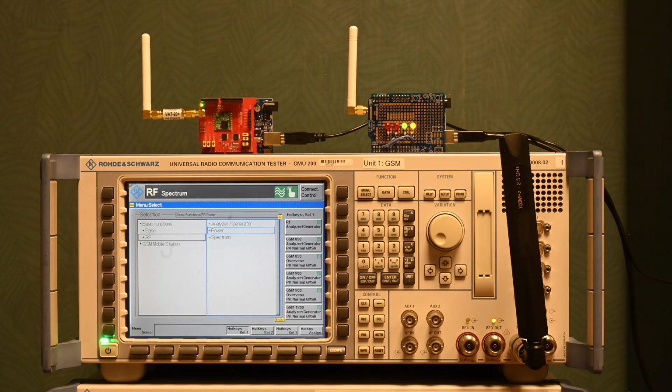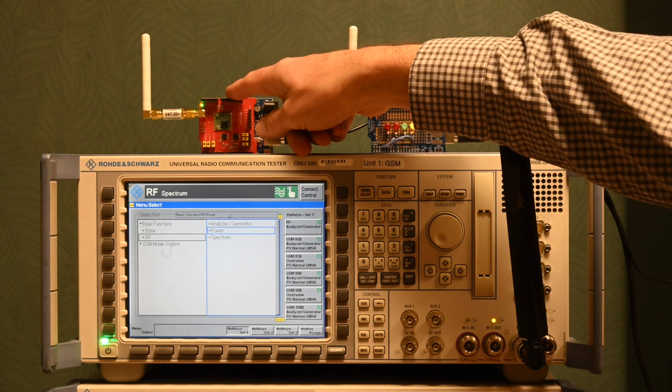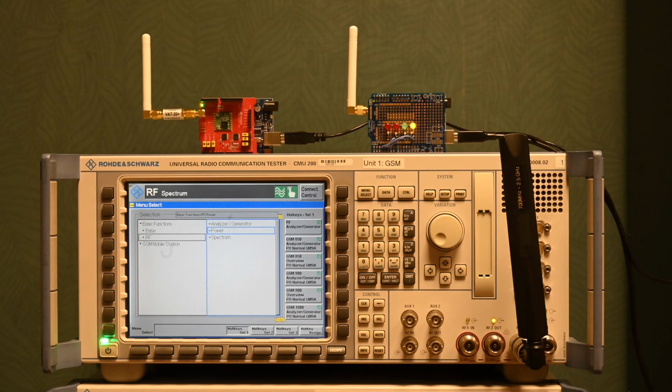This works in the license-free band, 868 megahertz, the regulatory band in which you can use devices like this. And deliberately I've reduced the transmit power of the unit over here a bit. Actually, I did so by putting an attenuation in the antenna chain.